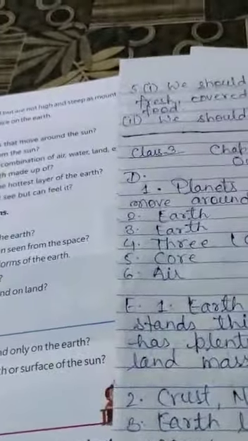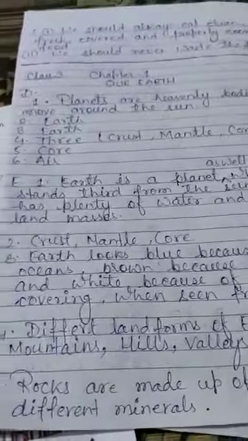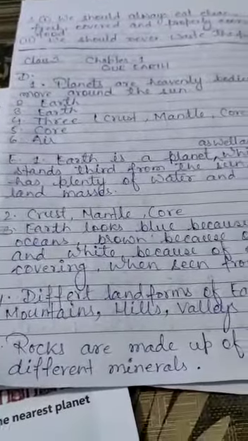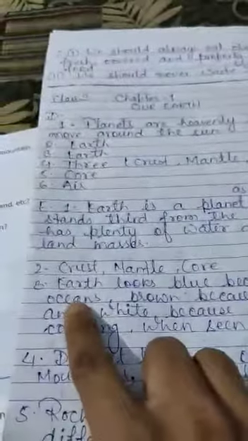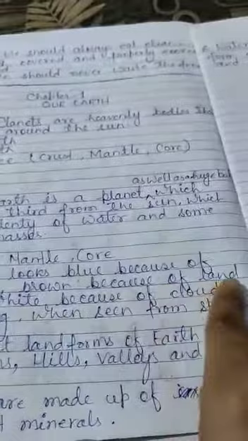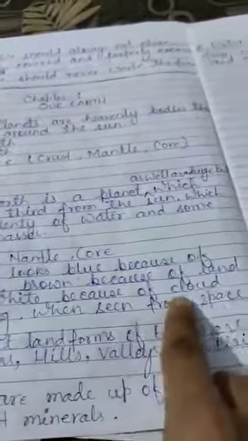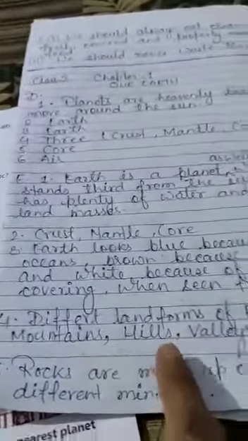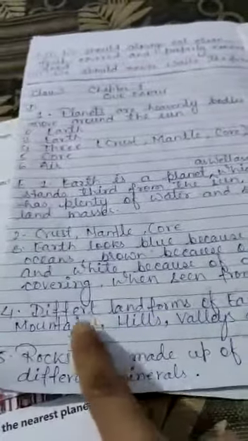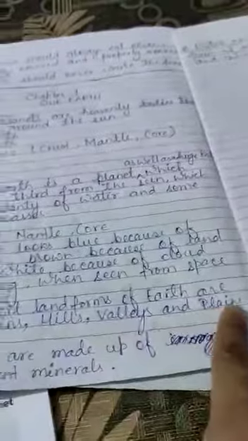Now coming to third question, how does Earth look when seen from space? Okay, so the answer is, just wait for a while. Okay, so Earth looks blue because of oceans, brown because of land and white because of cloud covering when seen from space. Okay, now coming to fourth question, write about different landforms of Earth. So different landforms of Earth are mountains, hills, valleys and plains.